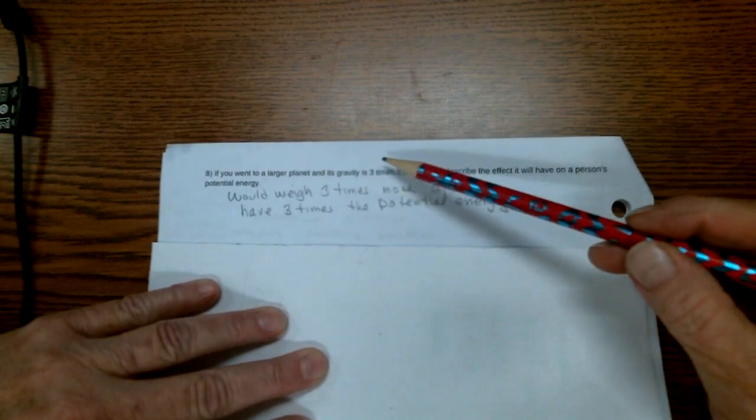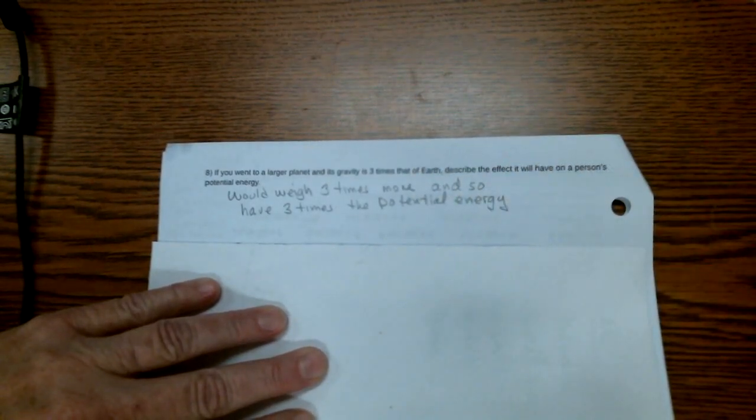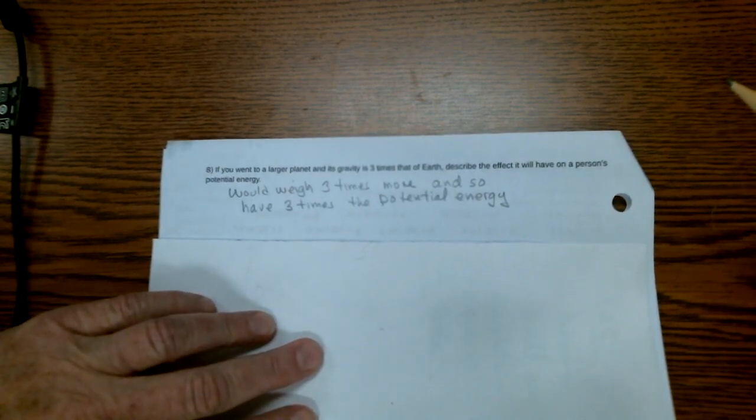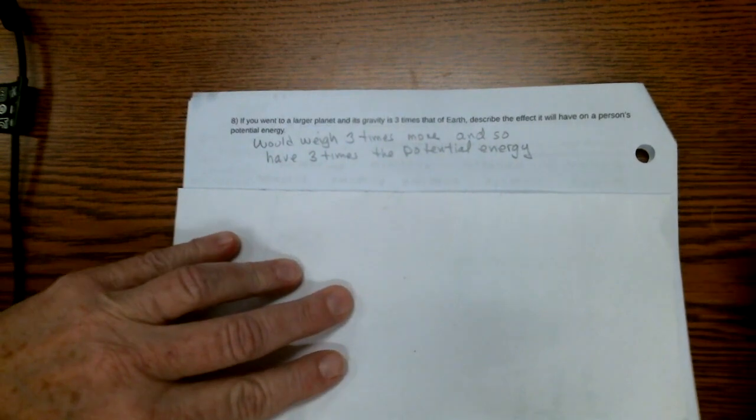Okay, so if gravity is 3 times that on Earth, that means that the weight is going to be 3 times more for that person. So they are going to have 3 times more the potential energy that they would have normally.